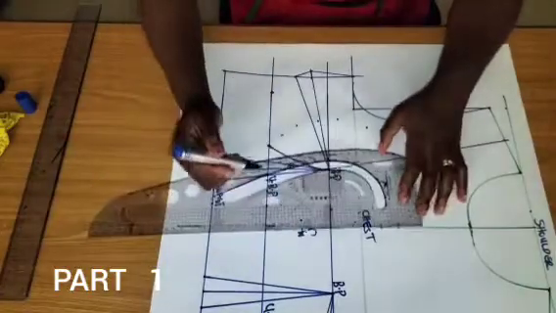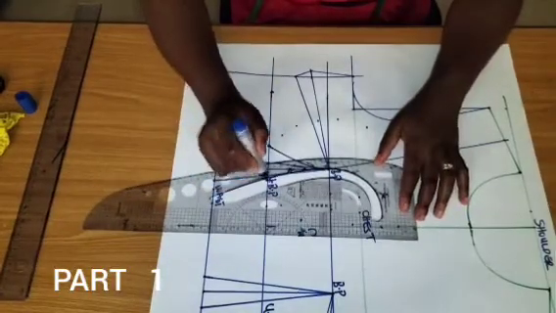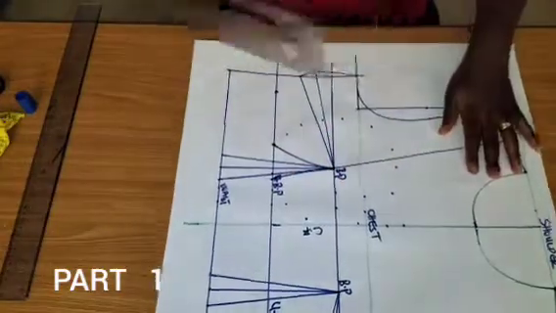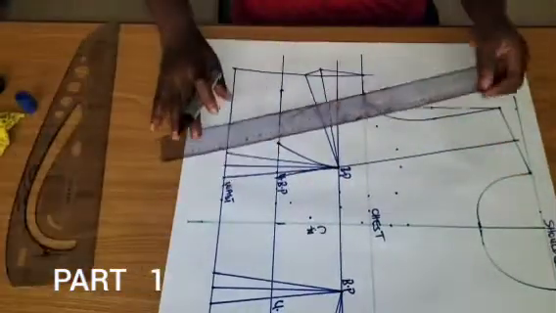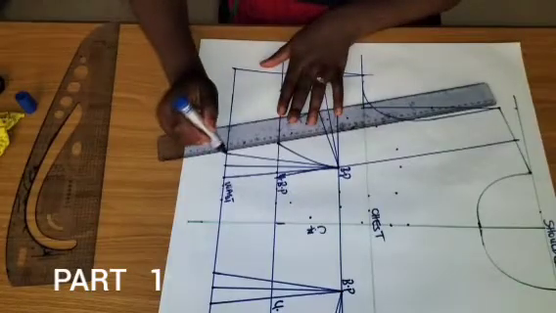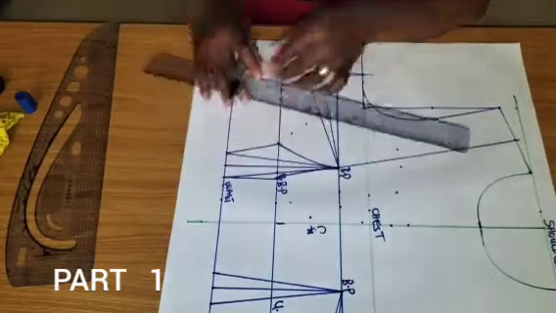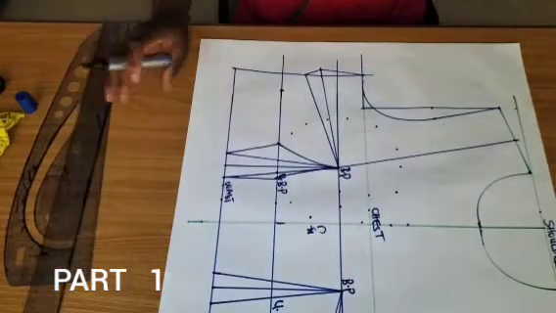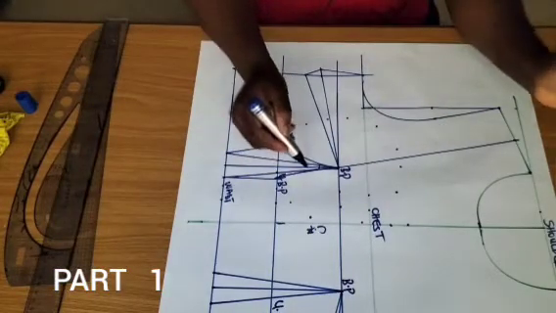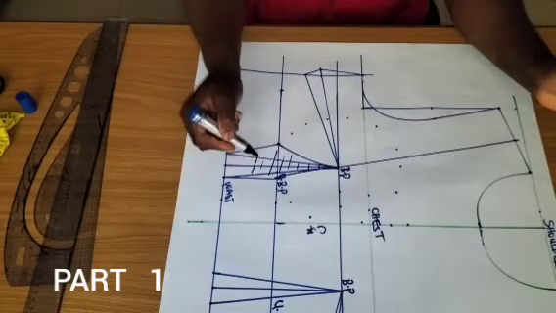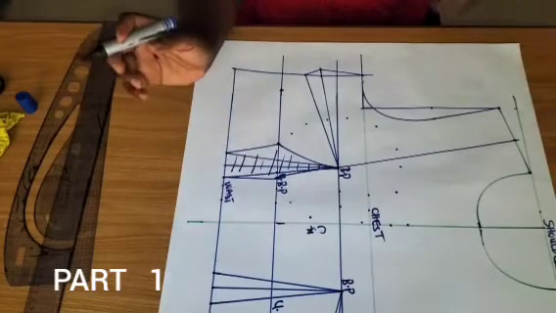And I flip my ruler this way to the same bust point and the 0.25 I created initially. I'm going to connect back to the waistline. Doing this, I've already contoured my line. That means to us that what we have on this dart is going to be eliminated.